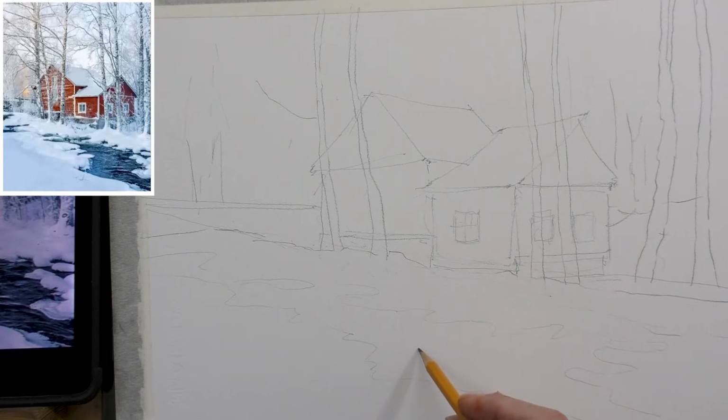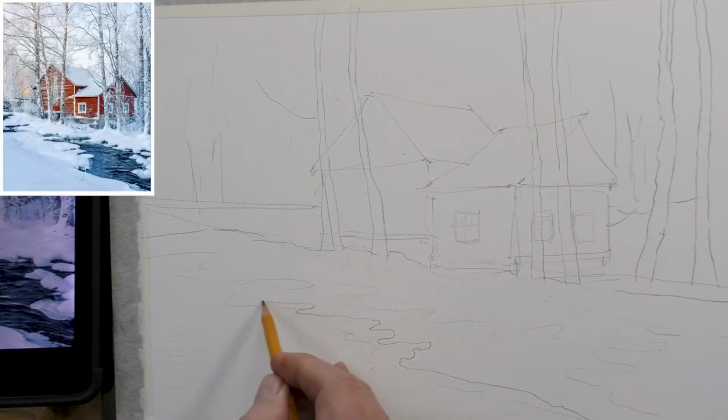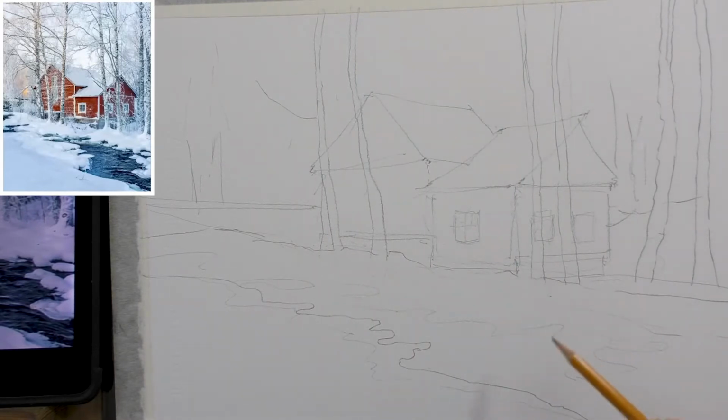This is interesting. The shape of the snow here is interesting. So I want to make it clear for myself when I paint. What has to be left as blue?